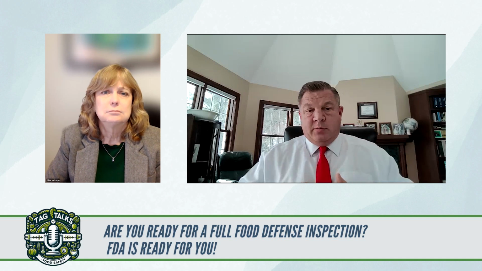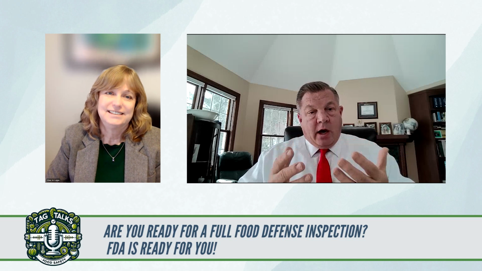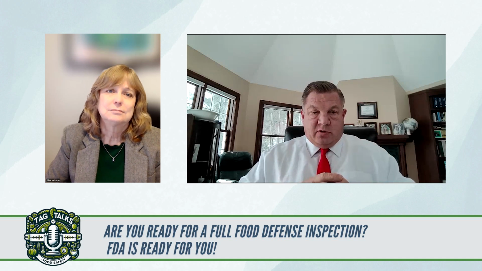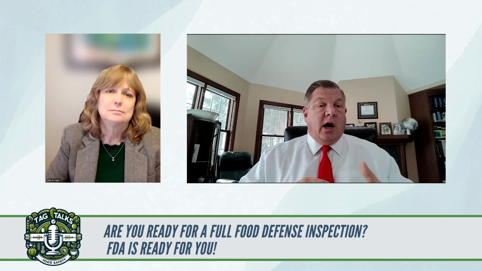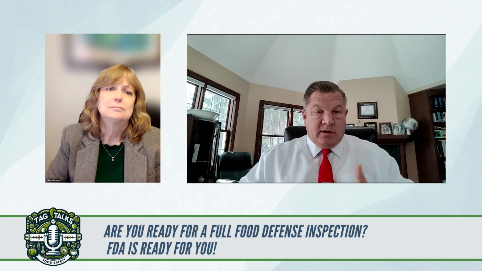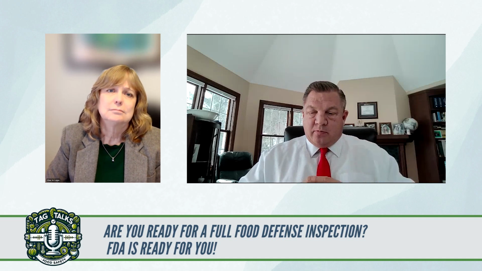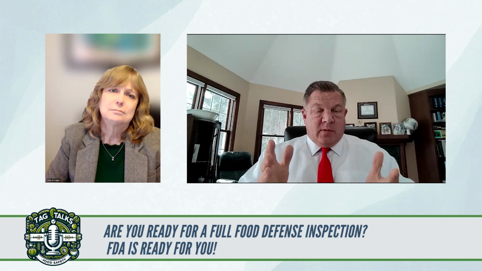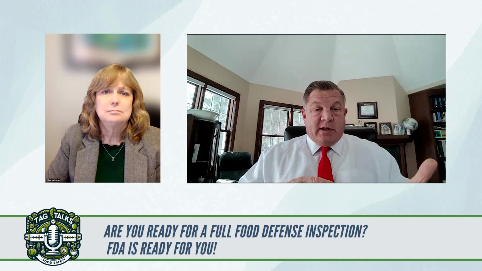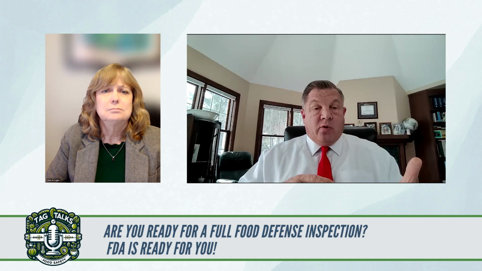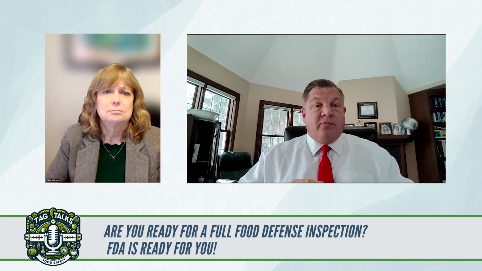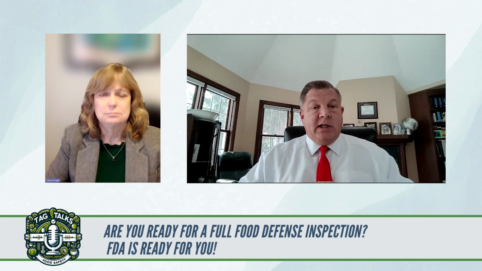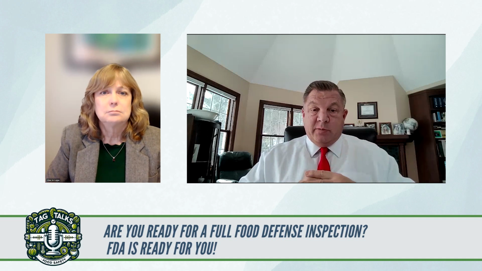Then they'll shift gears and spend a day or 2 looking at your food defense plan, looking at how you have implemented your mitigation strategies at each actual process step, and are you verifying them? Are you monitoring them? Are you documenting that? Of those, roughly about 10 have been done as of early November of last year. Recently, I've been informed that another facility has been inspected for a full food defense inspection, seeing if the written food defense plans have truly been implemented.